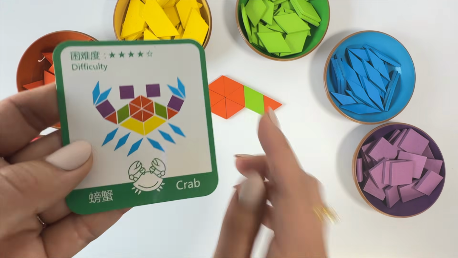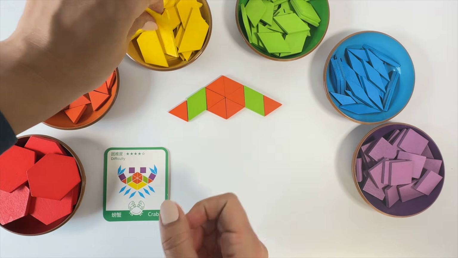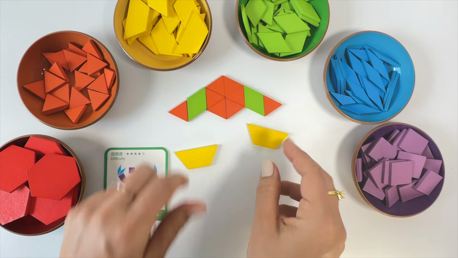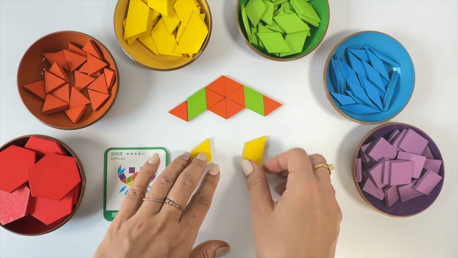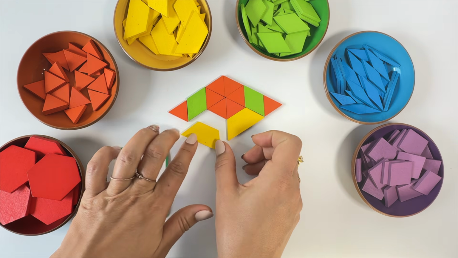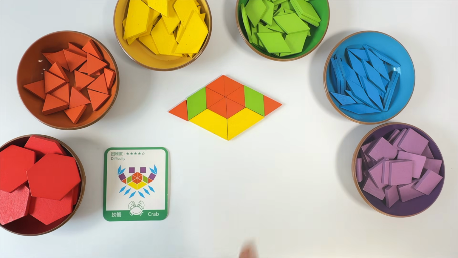Okay, let's do the bottom of the center part. So we need 2 yellow trapezoids. 1, 2. And we have to make them fit just right. No. Yes. And there we go. Look at that. Amazing how the shapes fit so well together.